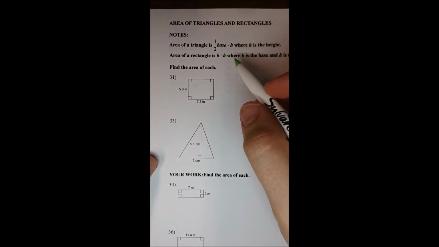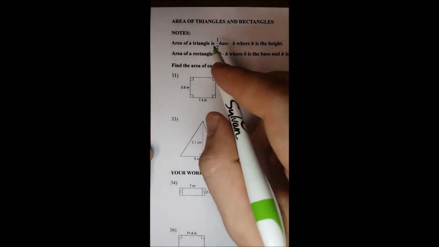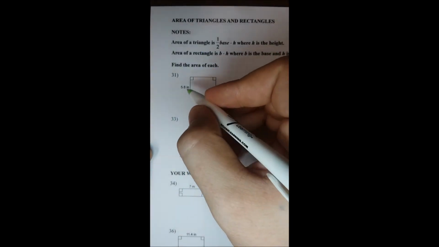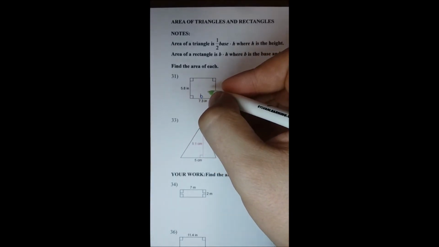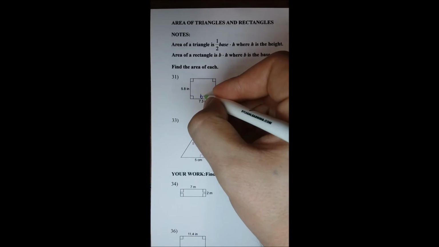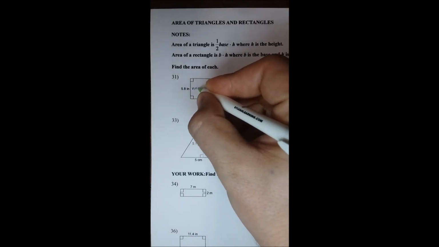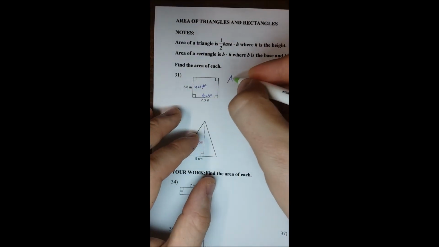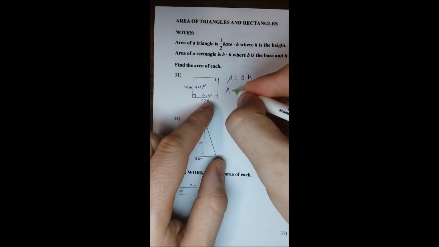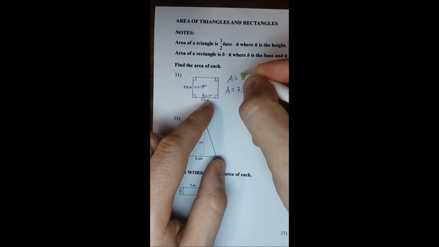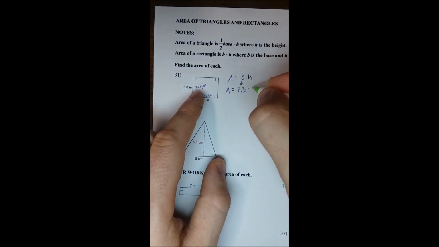Now for this last section, we're just going to do area of triangles and rectangles. So here are a couple of examples. Again, area of a triangle, area of a rectangle. We just need to know which one is base. Base is usually the side that the shape is resting on. So base, and this is going to be the height, or length times width. So this is a rectangle. So area of a rectangle is base times height. And instead of base, we're going to write down 7.3 times height. Instead of height, this is 5.8.